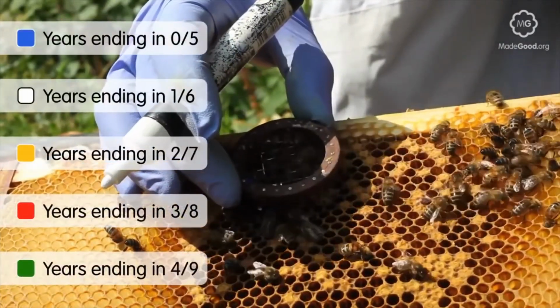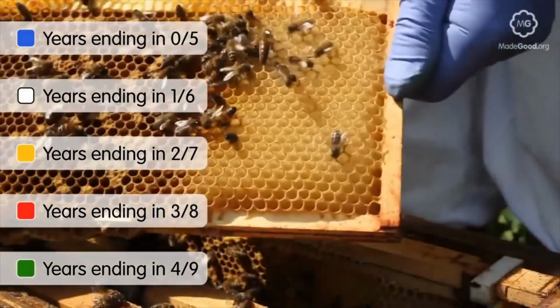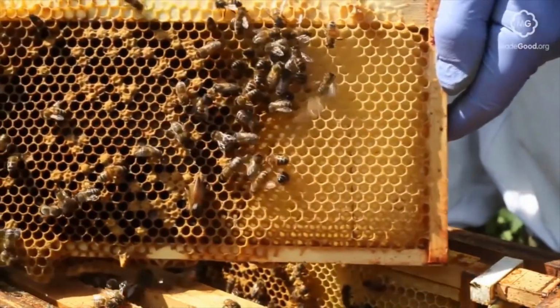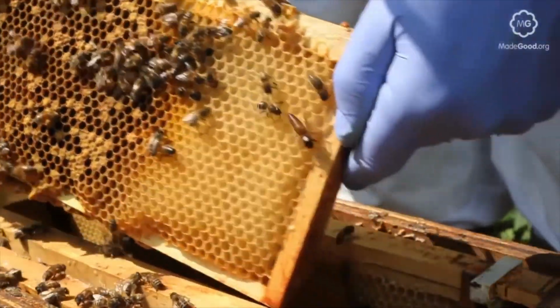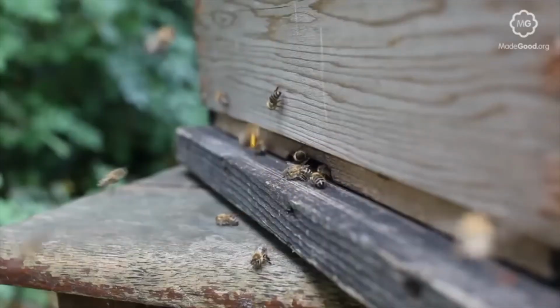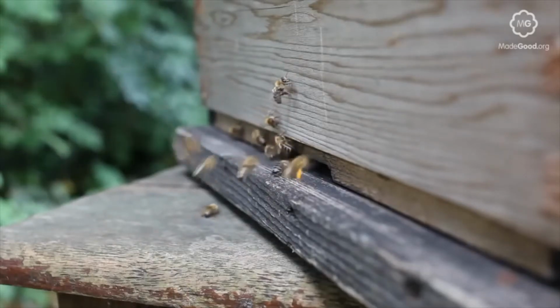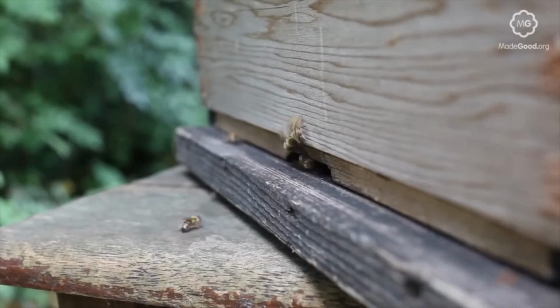The queen can lay as many as 2,000 eggs a day and live for up to 5 years. However, after a couple of years she will start to slow her production, so it is advisable to replace the queen of each hive every couple of years. The worker bees make up a majority of the hive's population. Physically, they are the smallest bee in the hive, but as their name suggests, they perform a majority of the work.